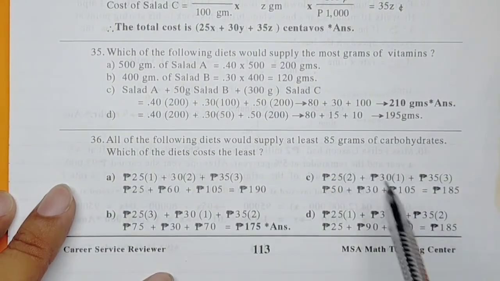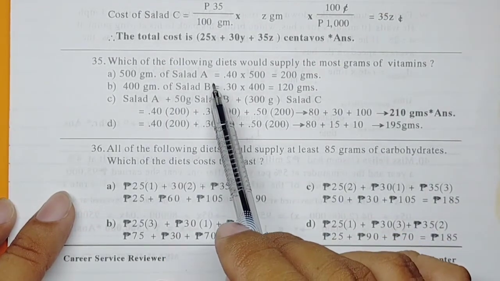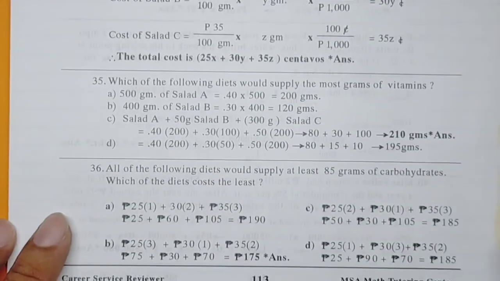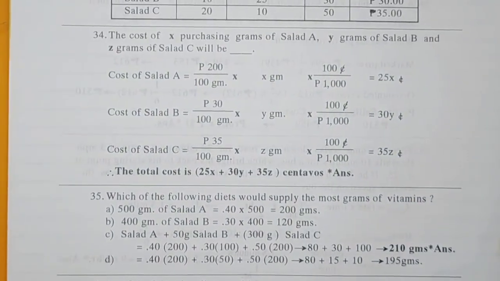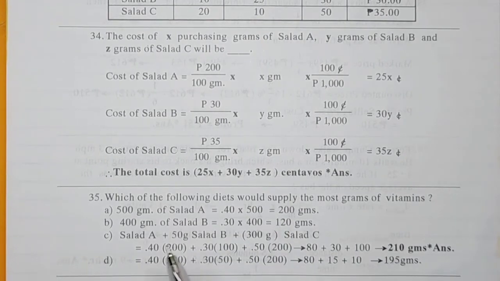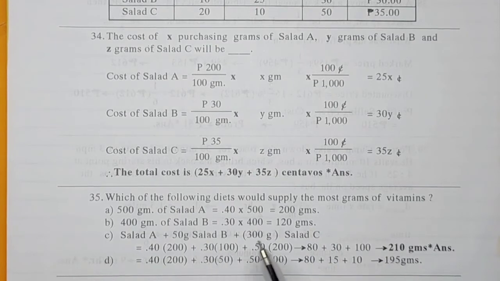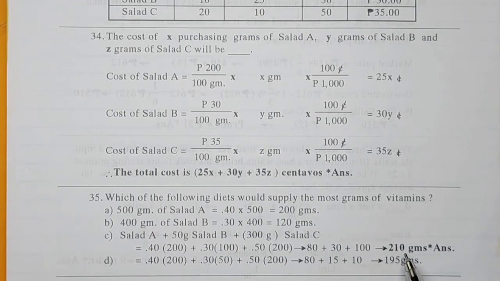Which of the following diets would supply the most grams of vitamins? So 500 grams of salad A is equal to, from the table again, 0.40 times 500, which is equal to 200 grams. 400 grams of salad B equals 0.30 times 400, equal to 120 grams. Then 200 grams of salad A plus 100 grams of salad B plus 200 grams of salad C equals 0.40 times 200 plus 0.30 times 100 plus 0.50 times 200, which is 80 plus 30 plus 100, that is 210 grams. That will be the answer because this is one of the largest.